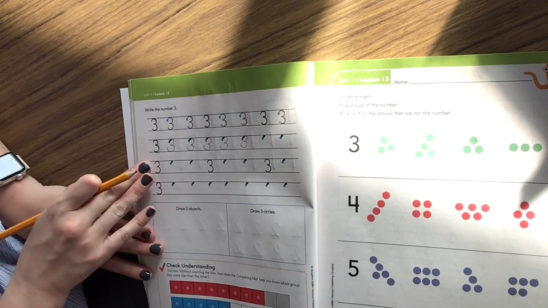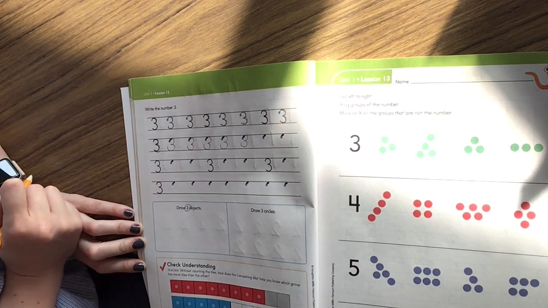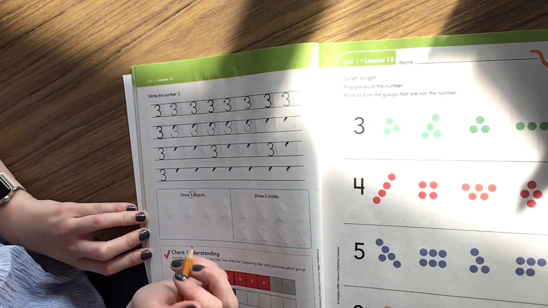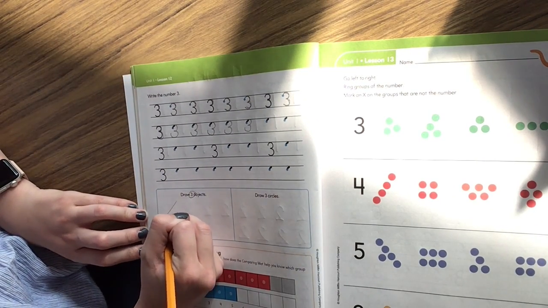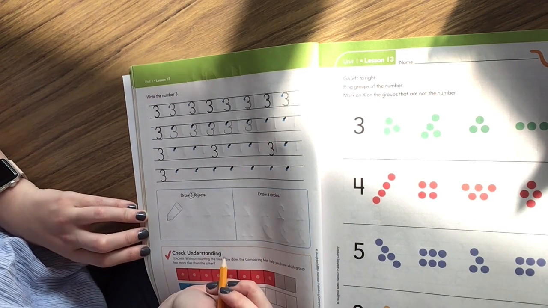When you're finished drawing your shapes, down here it says draw 3 objects. Objects is just a fancy word for things. So I think I'm going to draw 3 pencils. Let's see if I can do it. That looks like a pencil to me.